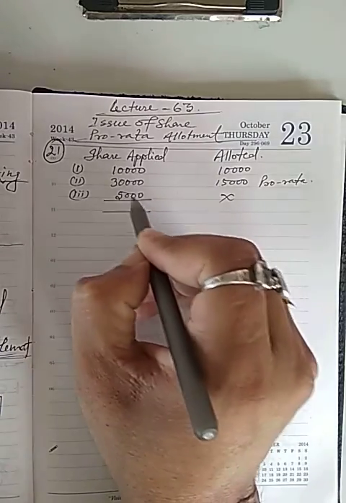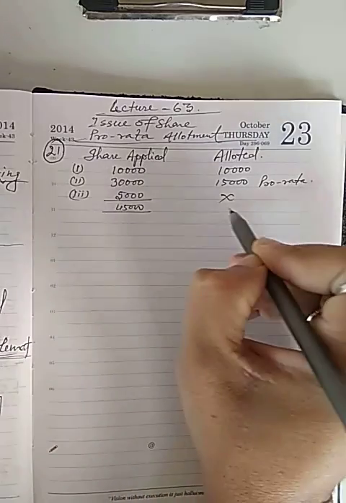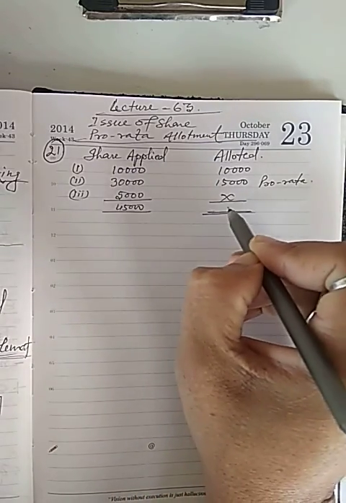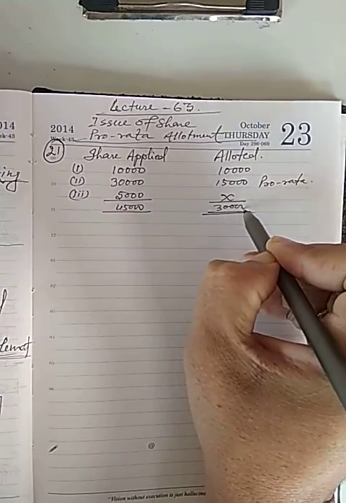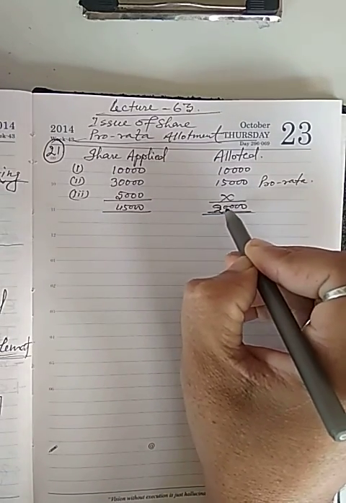Now total applied shares are 45,000 and total allotted shares are 25,000.